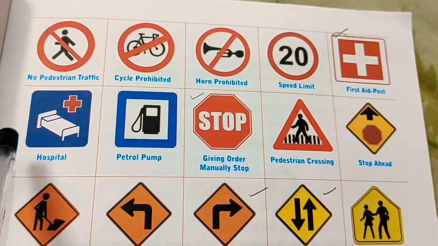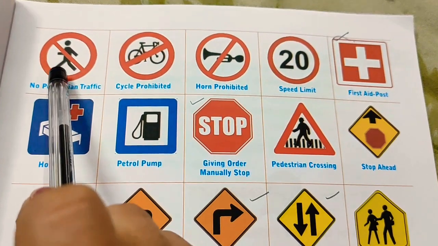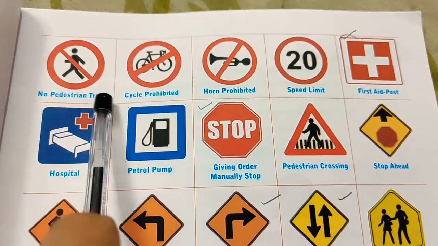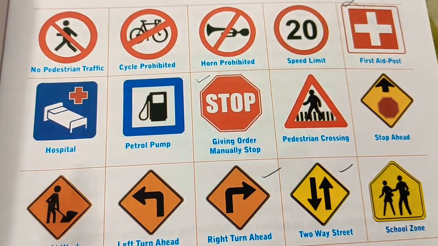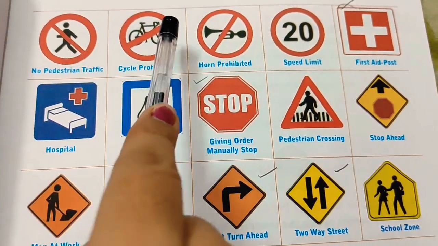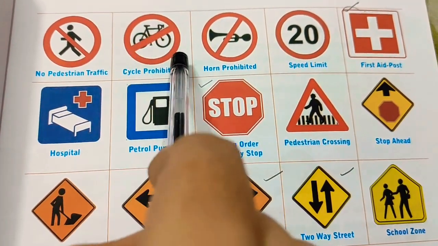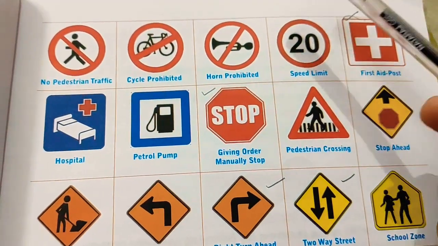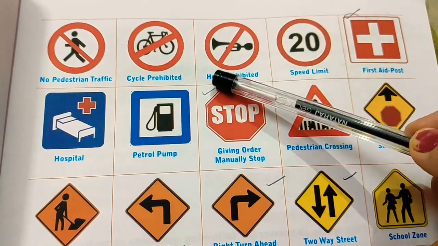The first symbol on this page is a small boy walking and a cross is there, means no pedestrian traffic. From this area, children are not allowed. Cycle prohibited, means no cycle zone. In this area, cycles will not go. Horn crossed, means no horn, horn prohibited.